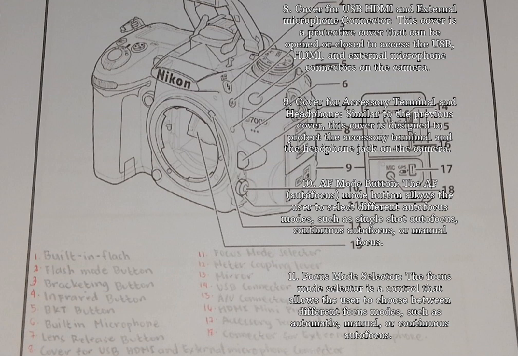Similar to the previous cover, this cover is designed to protect the accessory terminal and the headphone jack on the camera. Number 10. AF mode button. The AF, or autofocus, mode button allows the user to select different autofocus modes such as single shot autofocus, continuous autofocus, or manual focus. Number 11.